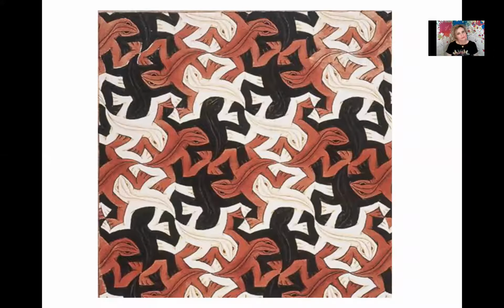Is color used in this pattern? Is color important here? How did M.C. Escher get this so precise? What was his technique for making these things happen this way? Think about it. How would you try to create something like this?